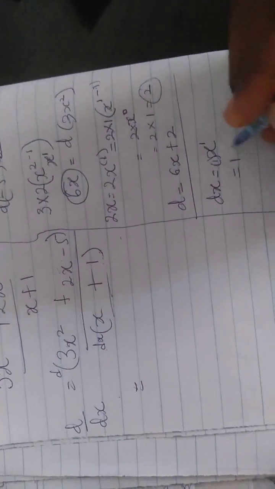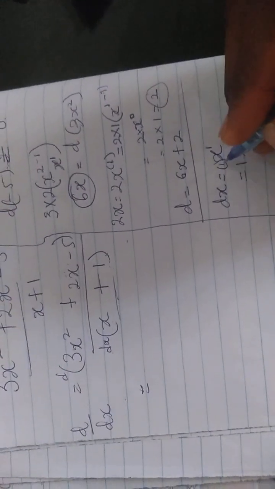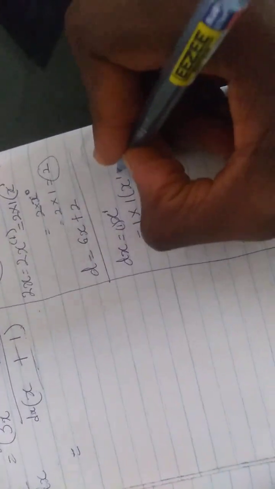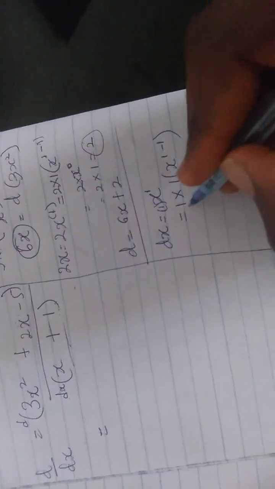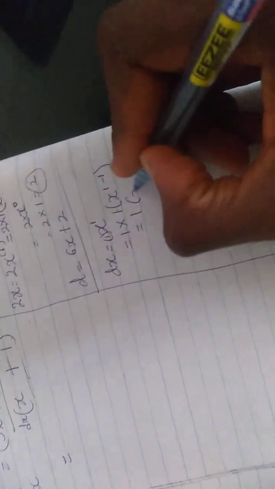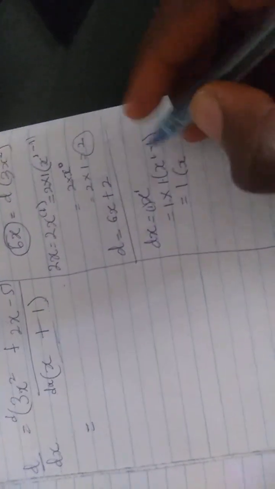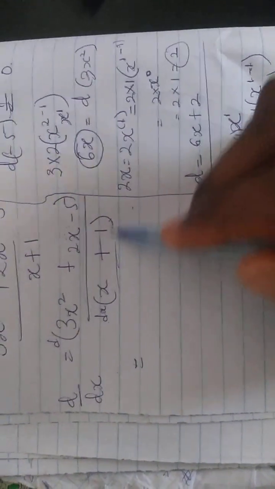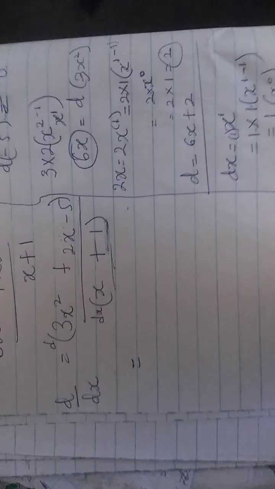So we use 1 times 1, open brackets, x raised to power 1 minus 1. 1 times 1 is 1, and 1 minus 1 is 0, and anything raised to power 0 is 1. So that's 1 times 1. Remember that all constants, anything that doesn't have x on it, is 0. So our answer here is 1. So the derivative of the lower part is equal to 1.